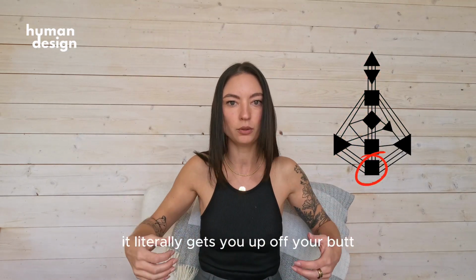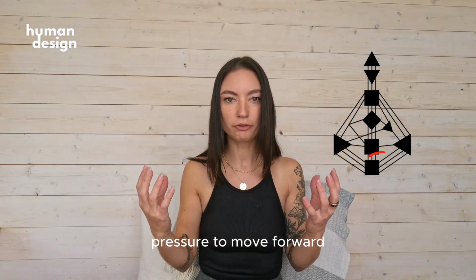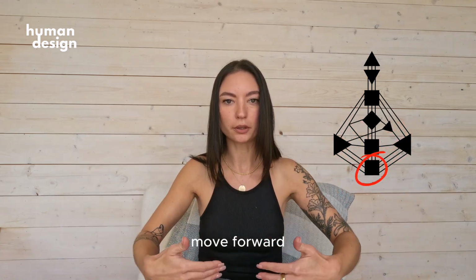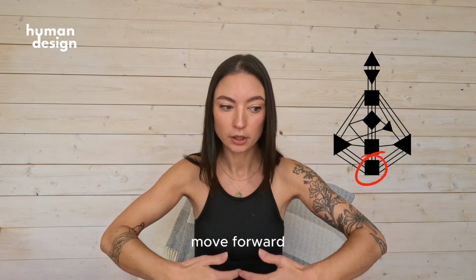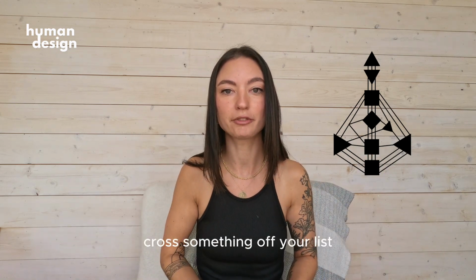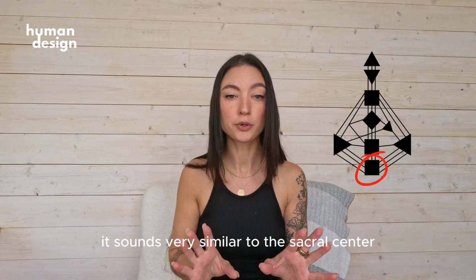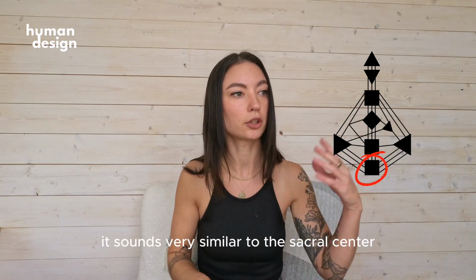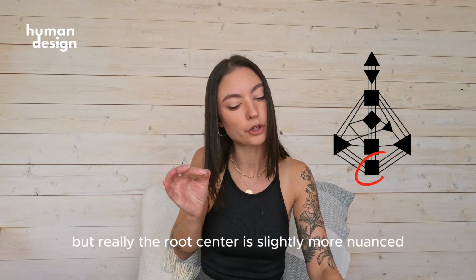It literally gets you up off your butt. Get up off your butt, pressure. Pressure to move forward. That's what the root is always trying to do. Take a step, move forward, go cross something off your list. Go do more, which honestly sounds very similar to the sacral center not knowing when enough's enough. But really, the root center is slightly more nuanced.